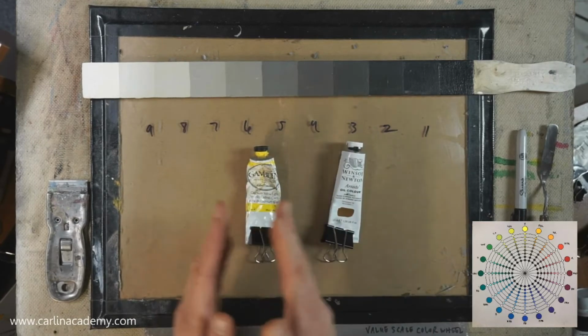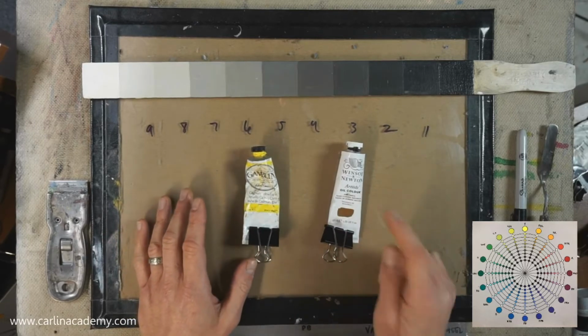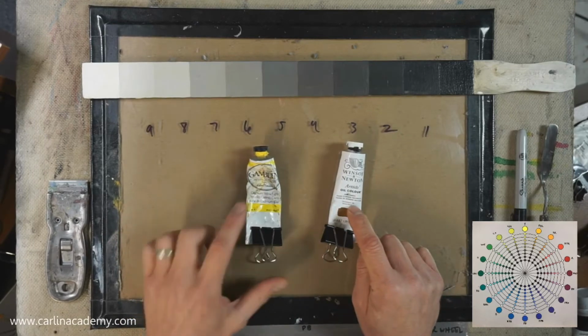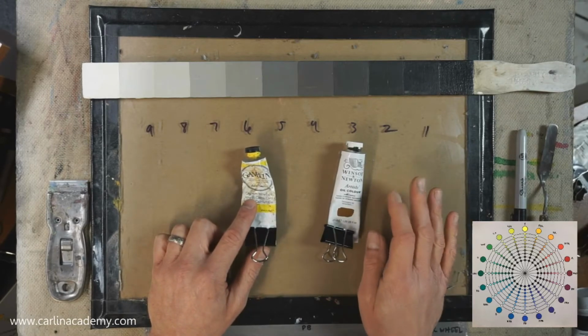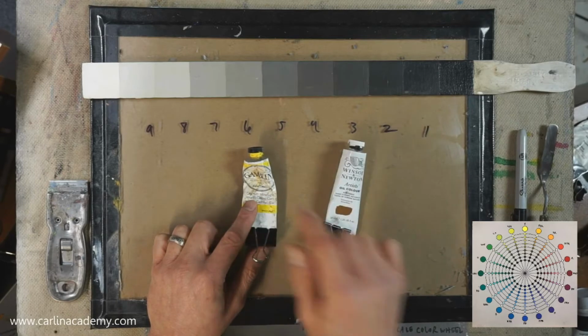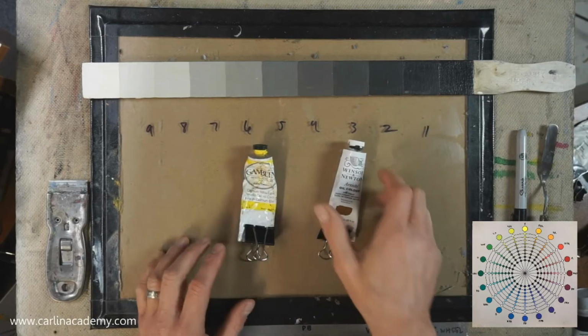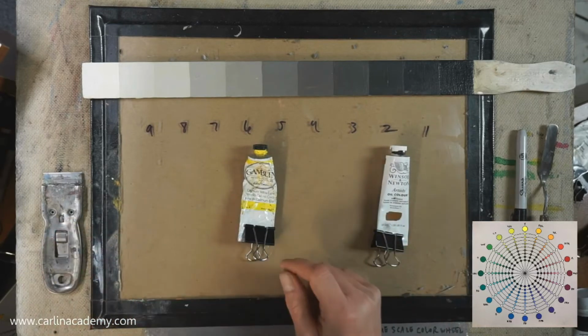So to mix a string, remember a string is a series of values of a particular hue, we need the raw umber to help us darken the cadmium yellow light. We're not going to just add a neutral black. Thankfully in our paint box we have a darker, weaker chroma yellow that will help us darken this cadmium yellow light. So some terms we have to go over as we get into this.